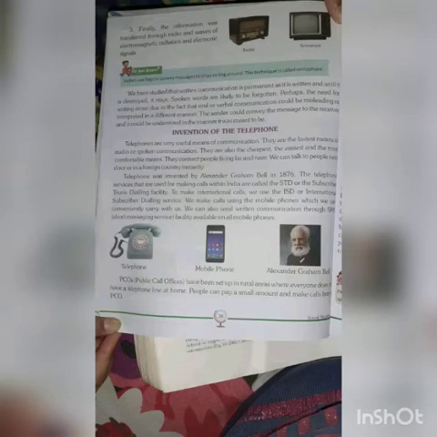There are some inventions also given in your book. First one is the invention of the telephone. As you all are aware of the telephone, this was invented by Alexander Graham Bell in 1876.